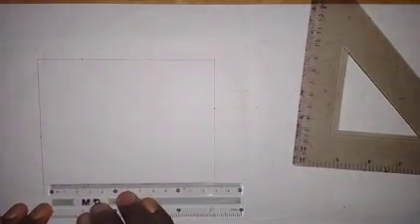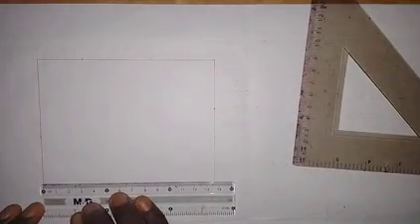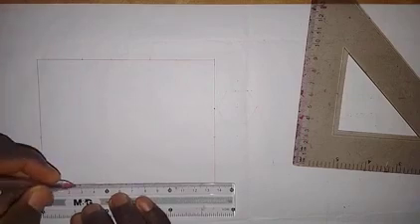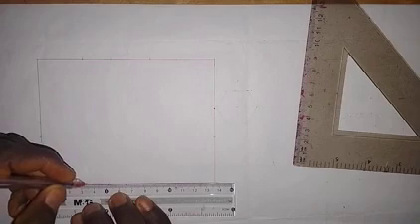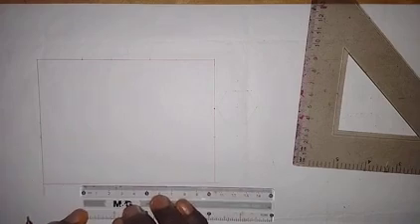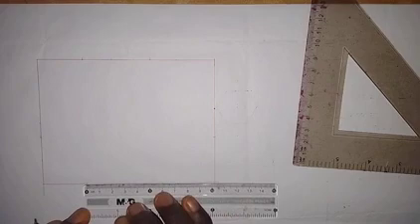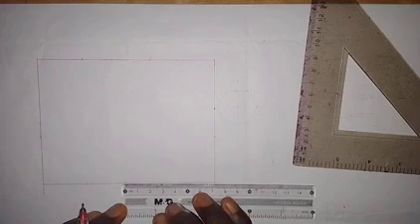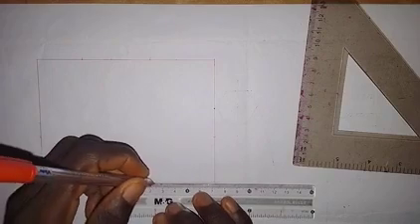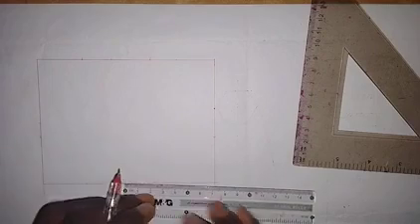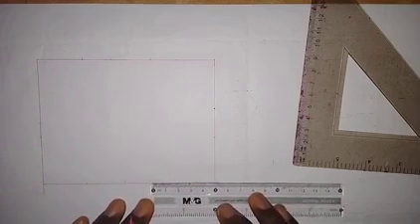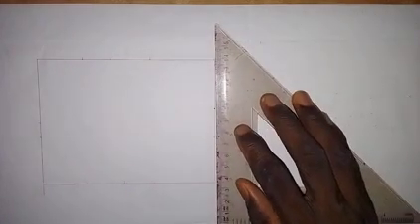Then coming to this side here, we are going to take a measurement of 34, which we have already taken up here. So this is 34. Let me just put it there. Then next one we have 3,000. That will be 30 millimeters. Then followed by 2,400, that is 24 millimeters. Then the rest is 5,000. If I take a measurement from here to here, this is 5,000.